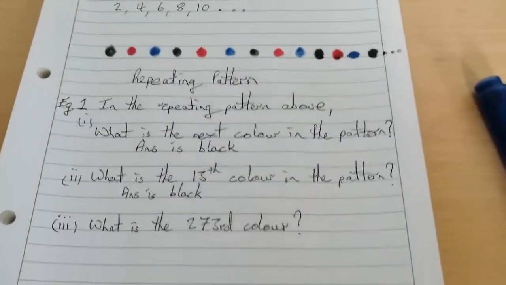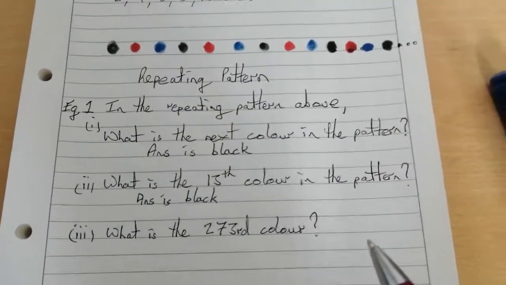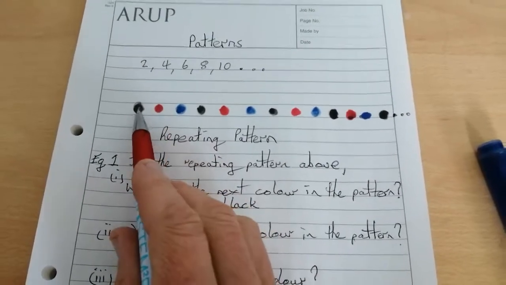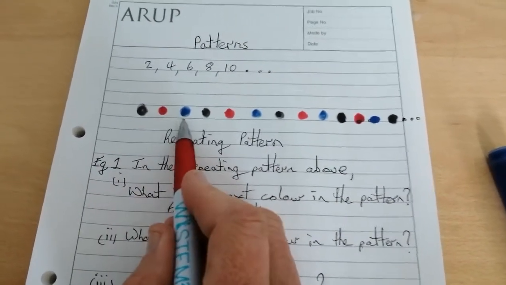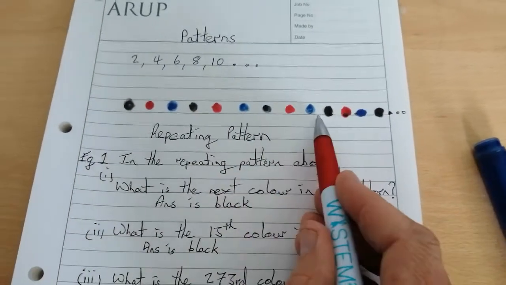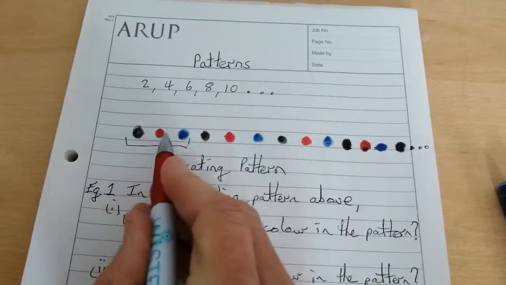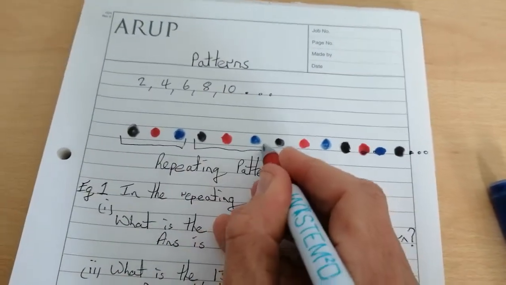Okay, here goes. So to find the 273rd color in a repeating pattern, what we would normally do is look at how many colors or items there are in one instance of the pattern before it starts repeating. So in this case, it repeats in blocks of 3, doesn't it? Black, red, blue, black, red, blue, black, red, blue. So it's always blocks of 3.